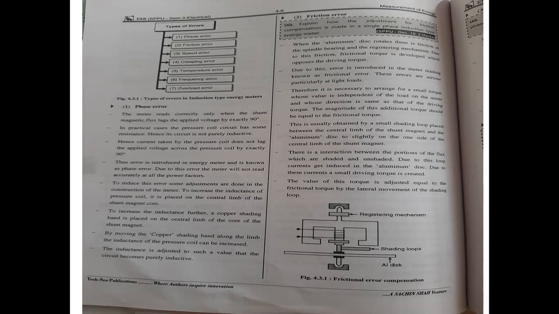Now, in a previous video, we have studied the topic, the torque equation of a single phase induction type energy meter. In that, we have studied that the driving torque is directly proportional to the power consumed by the load.